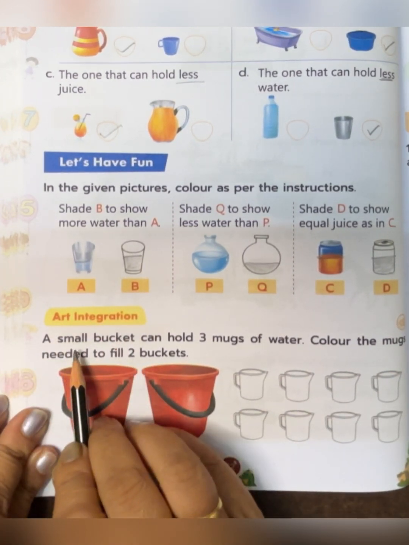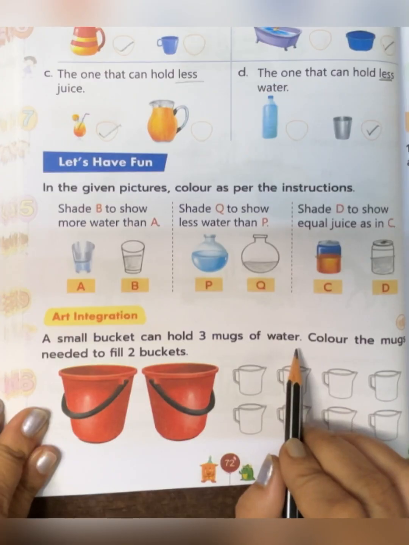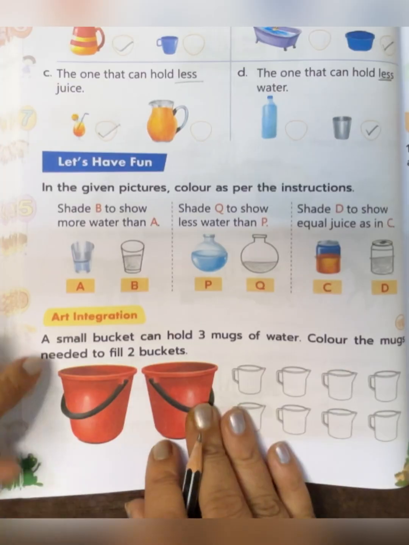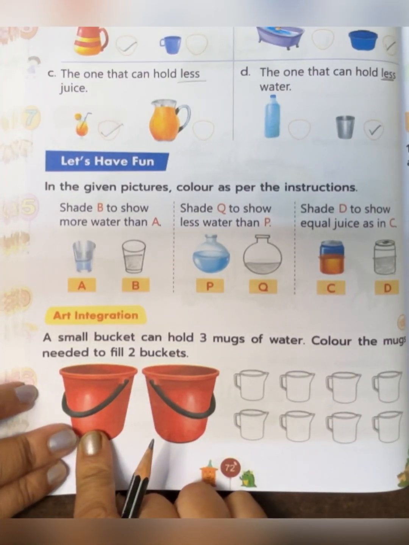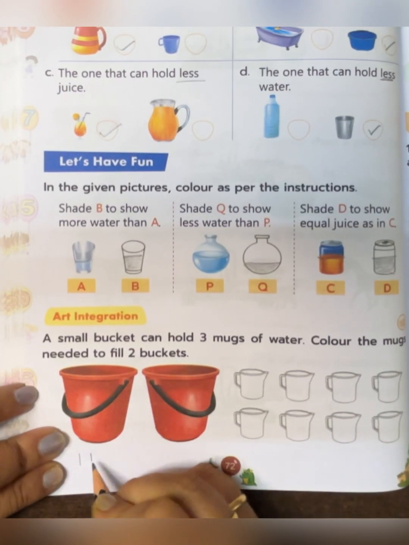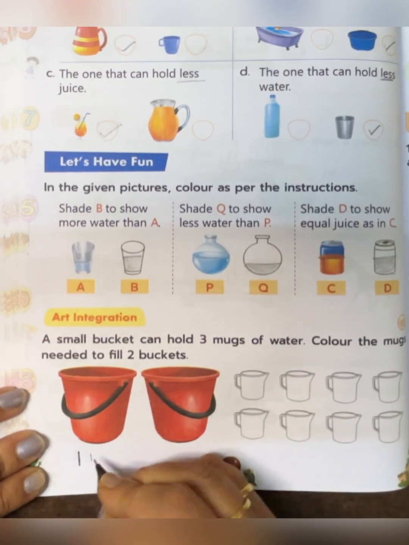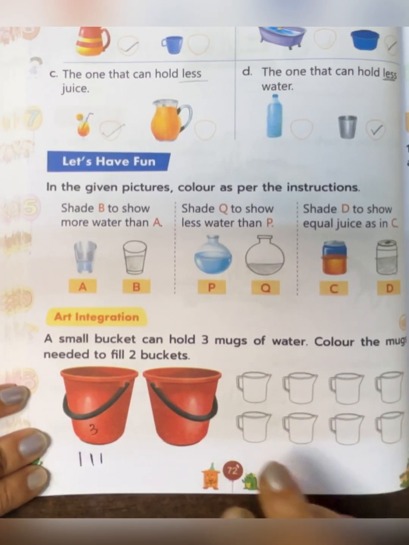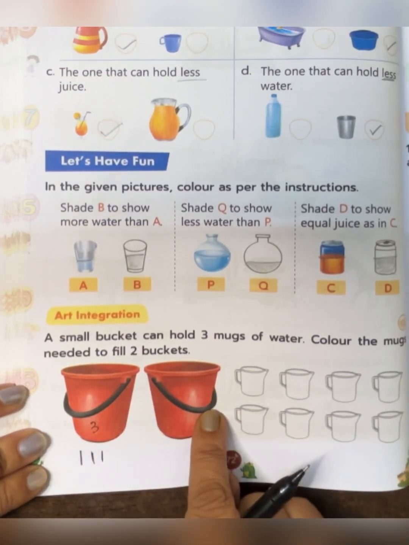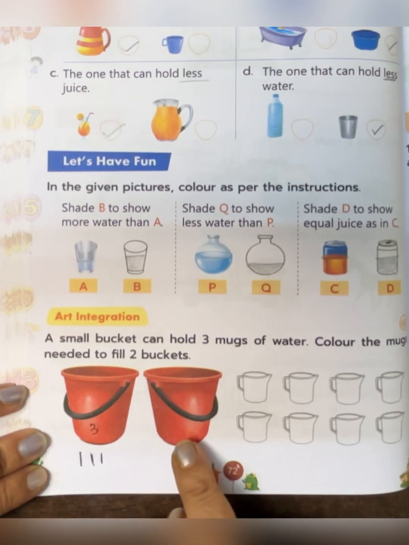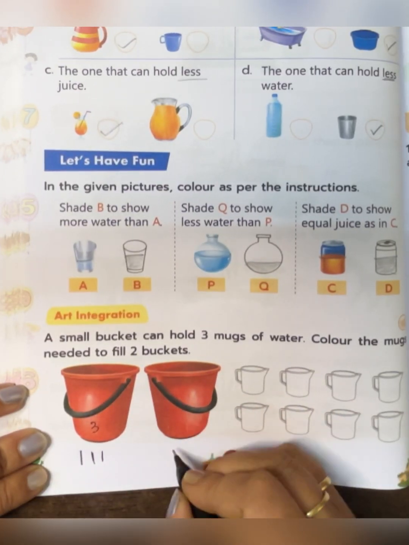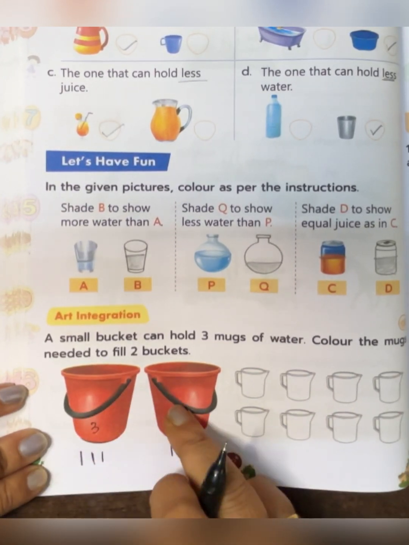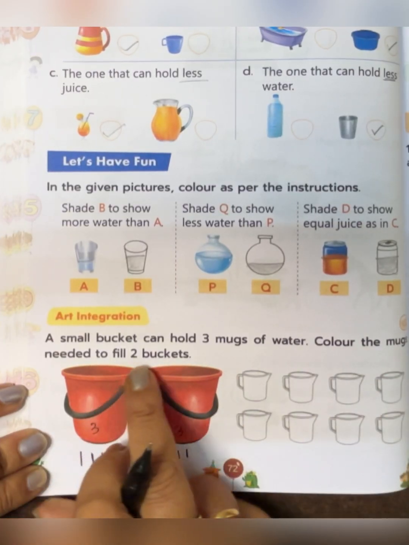Art integration. A small bucket can hold 3 mugs of water. Color the mugs needed to fill 2 buckets. Simple. Now, in one bucket, how many mugs of water do we require? 1, 2, 3. We need 3 mugs for one bucket. Now there's another bucket of the same size. So we use our common sense and think that for this bucket also we require 3 mugs only, as the measurement of the bucket is the same. So color the mugs needed to fill 2 buckets.